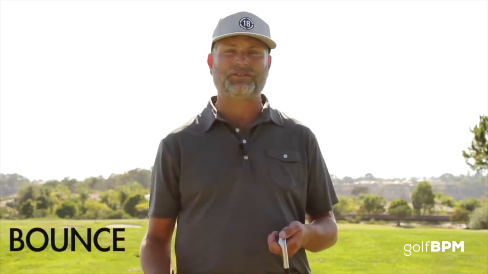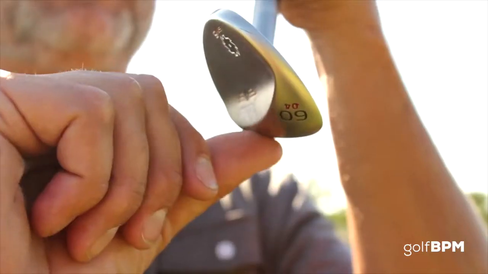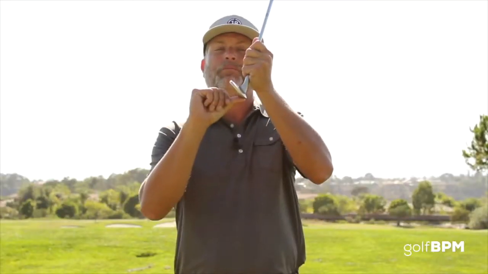I get a lot of questions from my students about the bounce. What is bounce? I'm going to explain it. Basically what the bounce is the trailing edge of the wedge. The lower the trailing edge, the more bounce it has. Bounce was built into the wedge to help prevent digging, whether you're hitting a sand shot or whether you're hitting one off the turf.